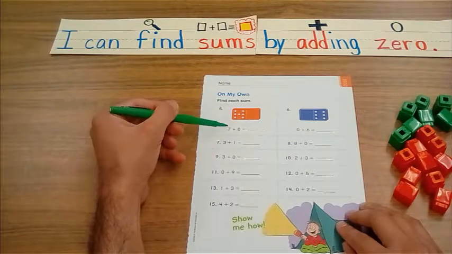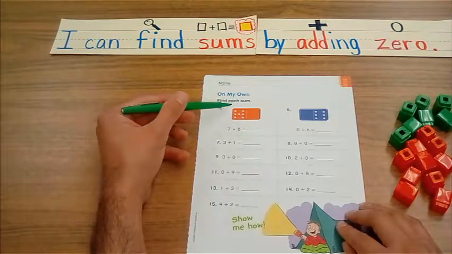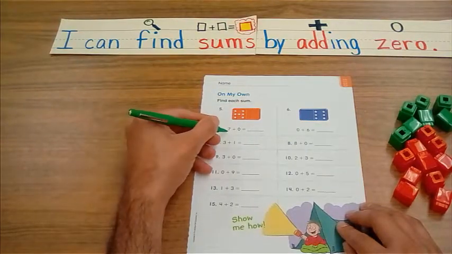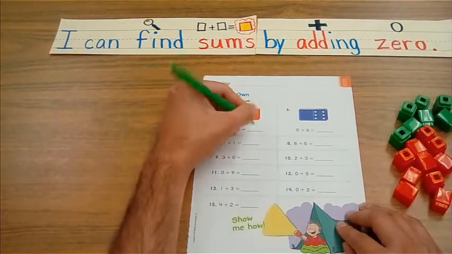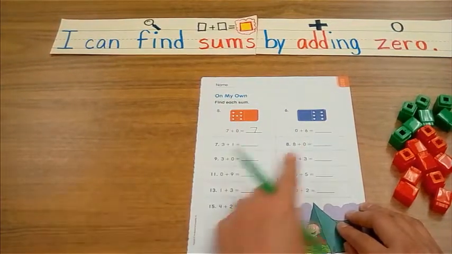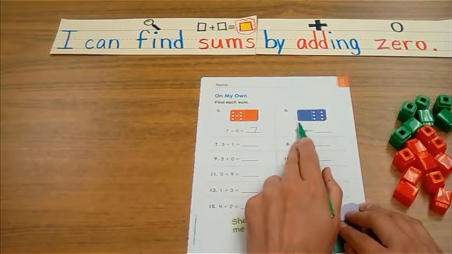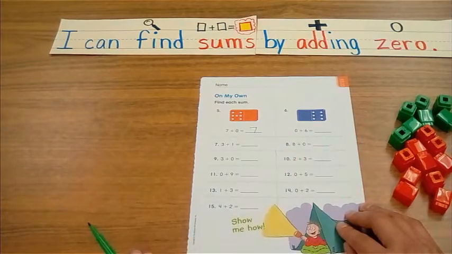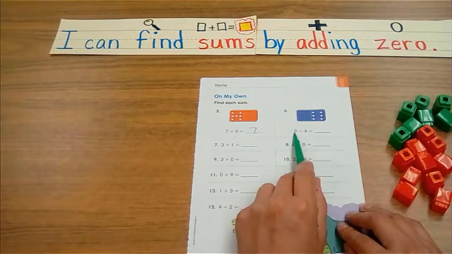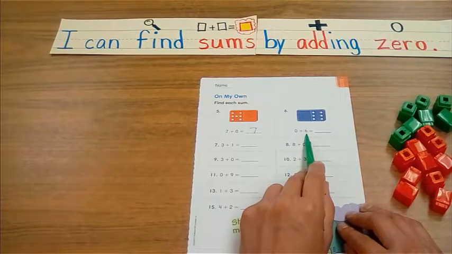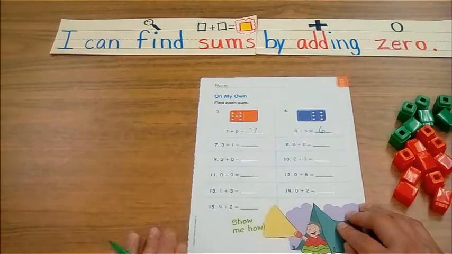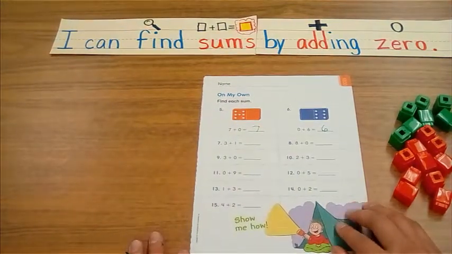So if I have 7 plus 0, well, we know that when we have 7 and we add a 0, it stays the same as this addend. So the answer is 7. Okay, right here. 0 plus 6. So again, we know that when we add 0 and then another number, it stays the same. So the sum must be 6.